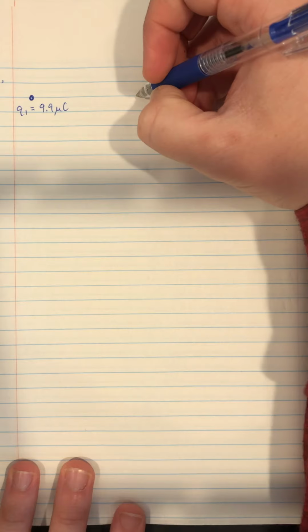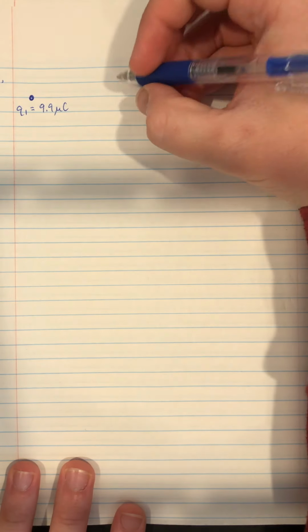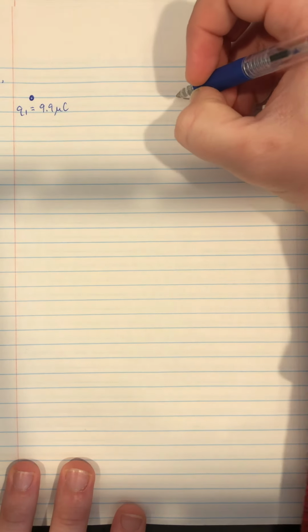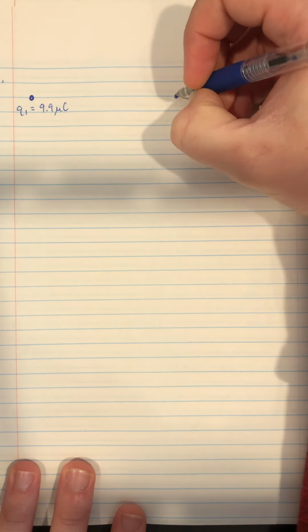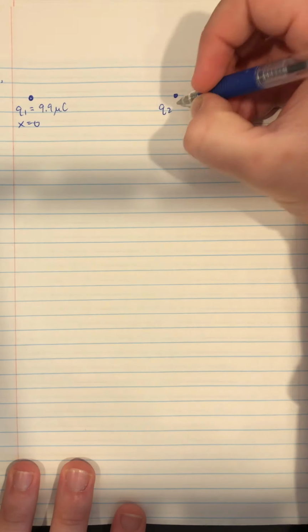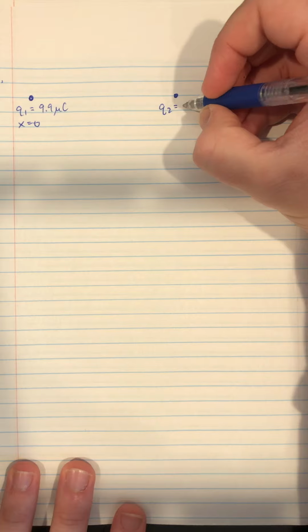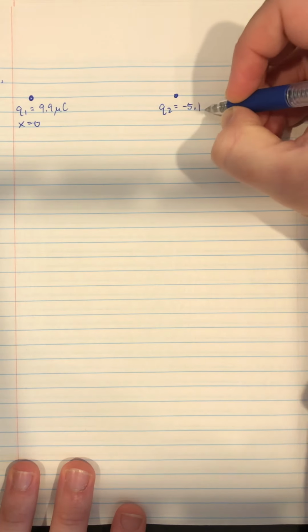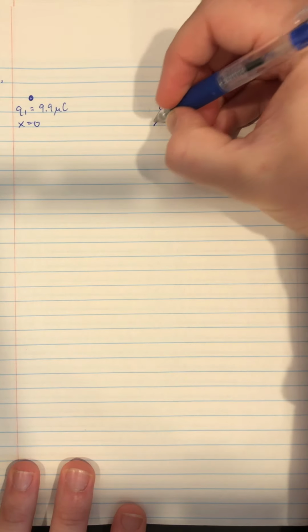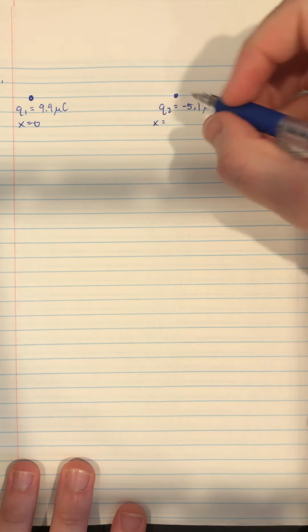Q2 is at 12 centimeters. So here we have Q2. This is at x equals 0. Q2 is negative 5.1 microcoulombs. It is at 12 centimeters.